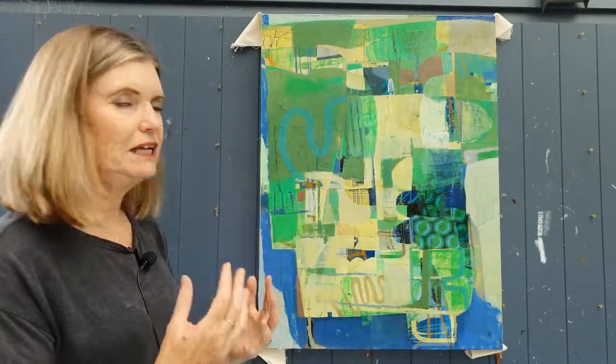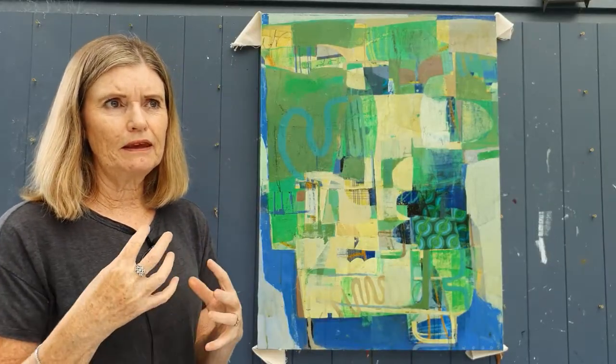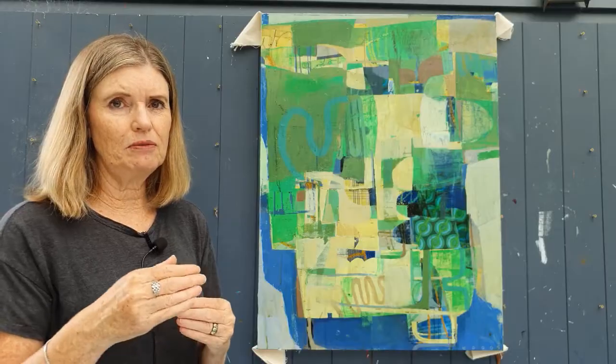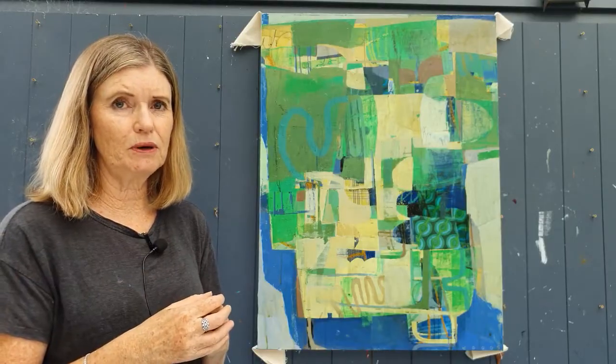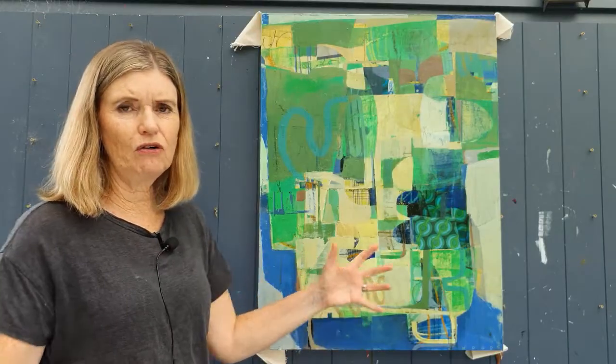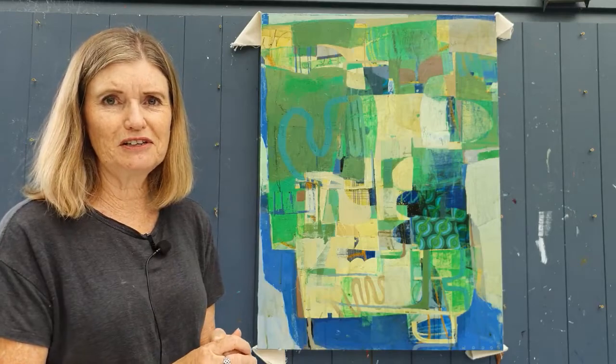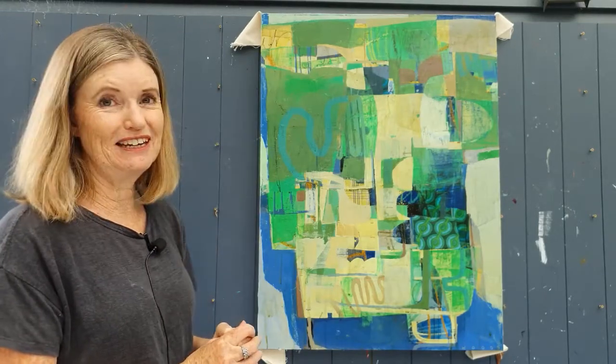So getting clear on what your painting is about is a really important step that happens a little bit further into the process of the painting, because you have to have a whole bunch of stuff on here. You almost have to have the whole cast on the stage to then decide who the heroes are going to be, if you can use that analogy.